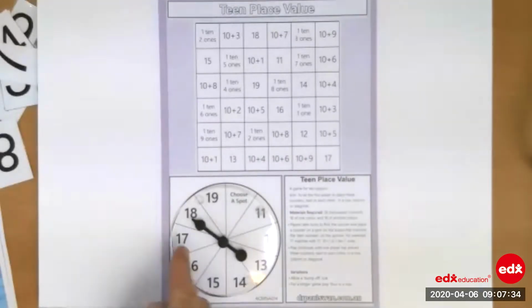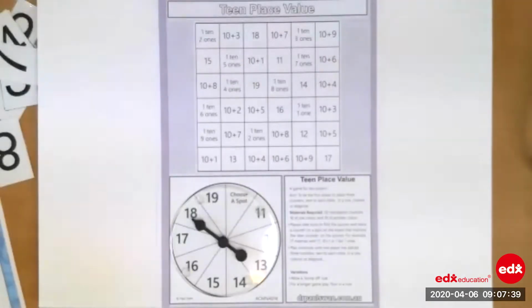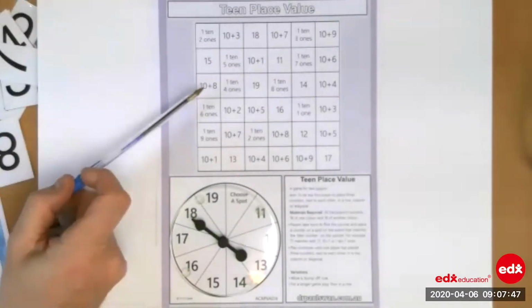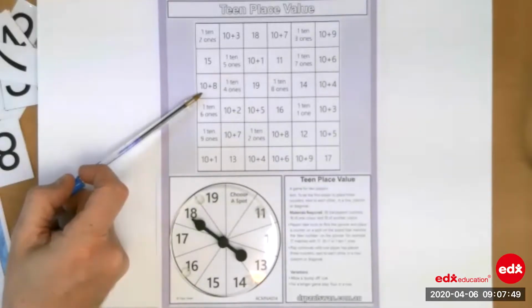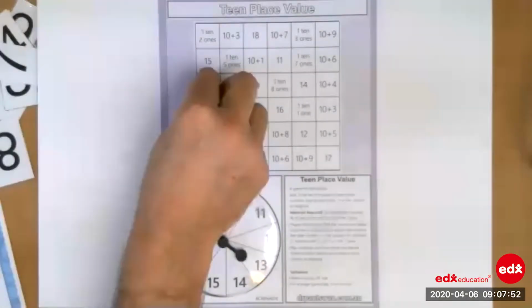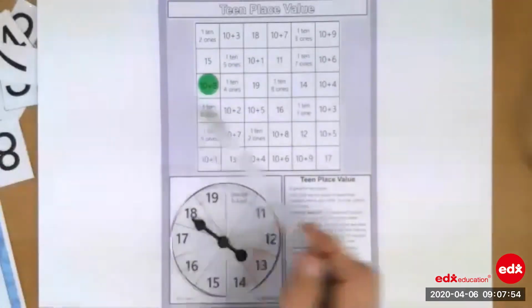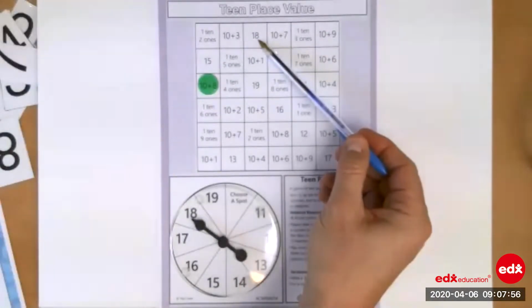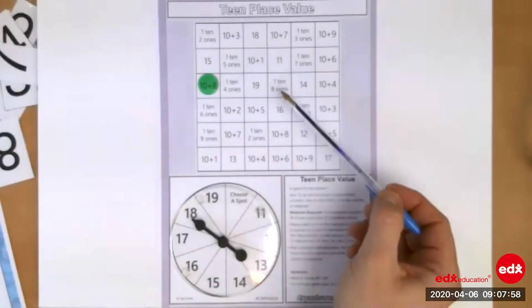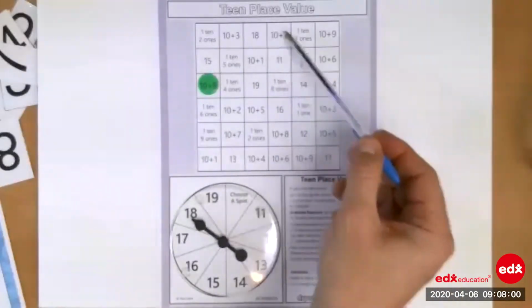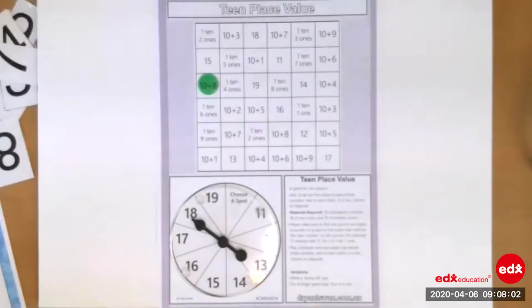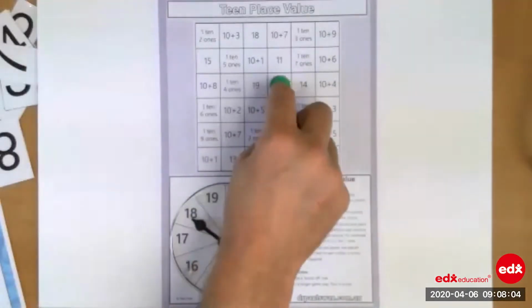You spin up a number, in this case it might be 18, and I'm looking for a representation of 18 to put my counter on. For example, you might spot one here, and I'll just point it out to you. 10 and 8 would be an example of 18, and I could put my counter on that one. However, there's another representation of 18, and there it is there. And there's another one here, 1 ten and 8 ones.